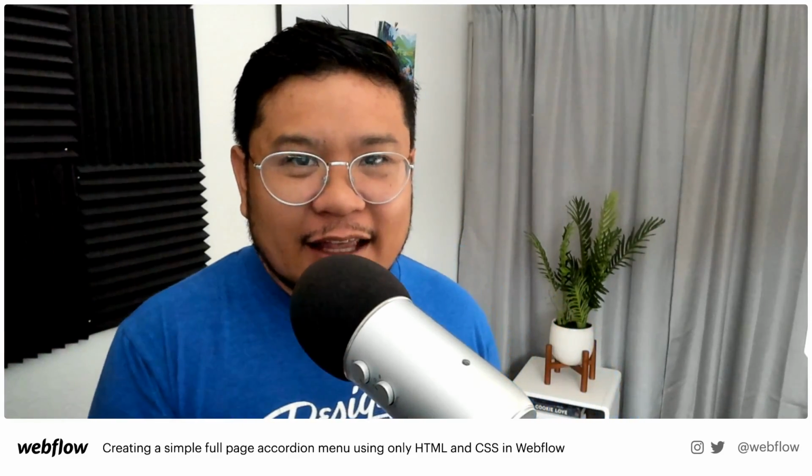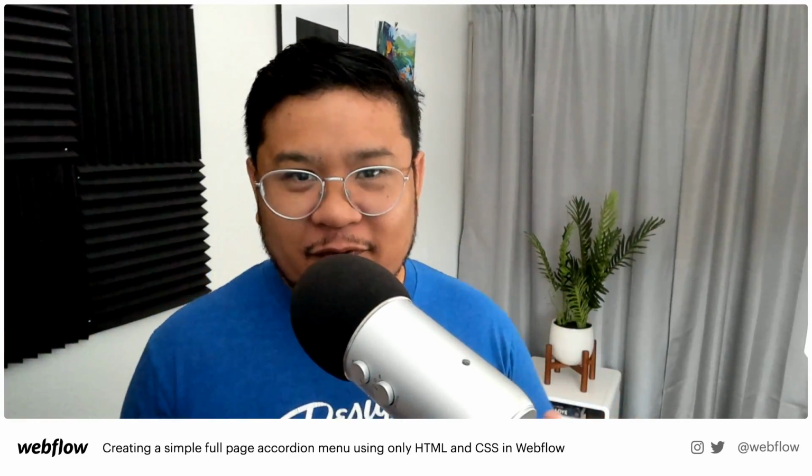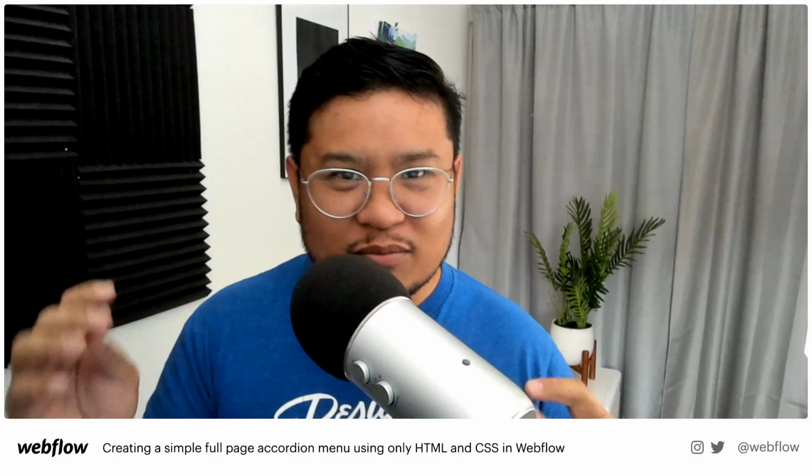What are we doing this week? This week, we are building a full page accordion effect on Webflow, but we won't be using any interactions or even custom code. This is all CSS magic, I guess you can call it. But we're gonna do it inside of Webflow.